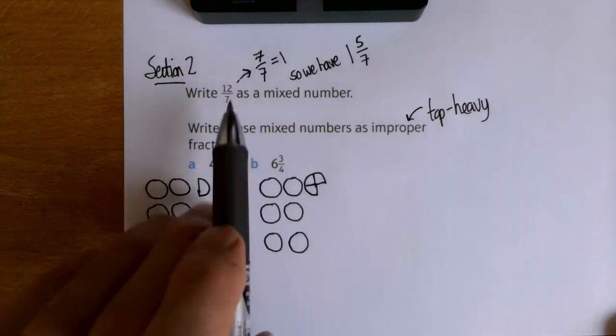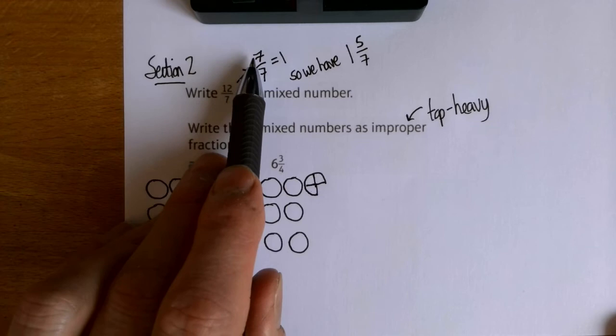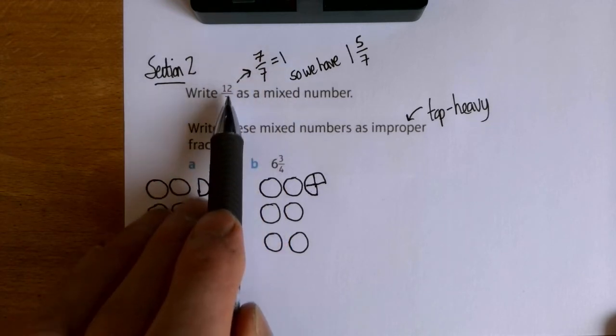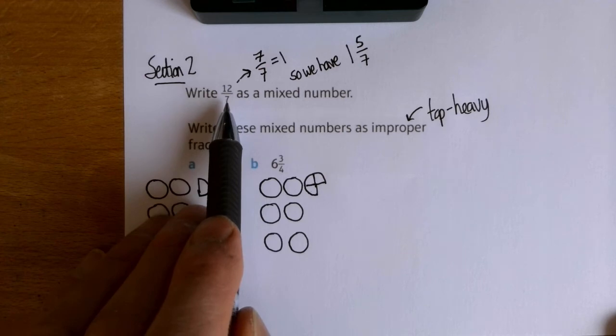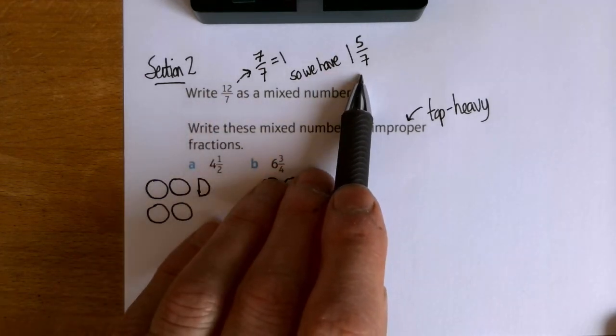So hopefully you remember that if we're dealing with sevenths, as we are in this fraction, 7 sevenths is 1 whole one. I've got 12 sevenths, so I've got enough for 1 whole one, and then I've got 5 extra ones. So we say 12 sevenths is the same as 1 and 5 sevenths. Do you remember doing that before?